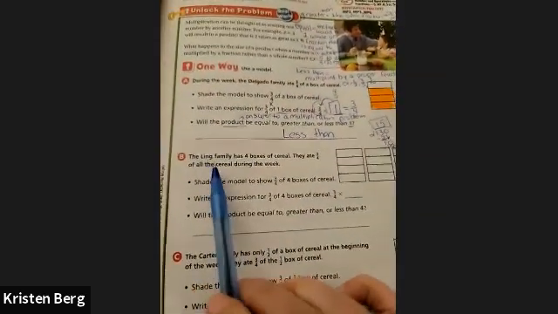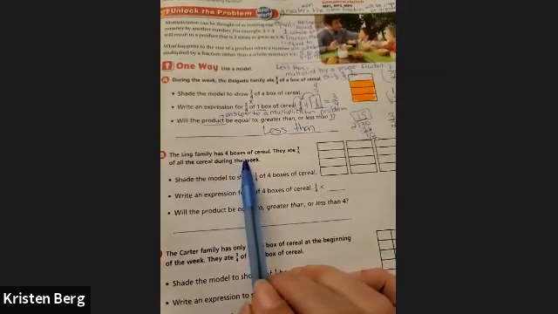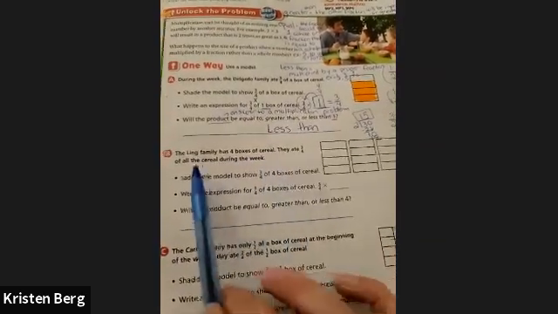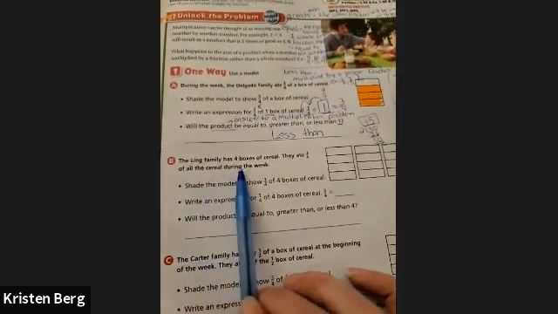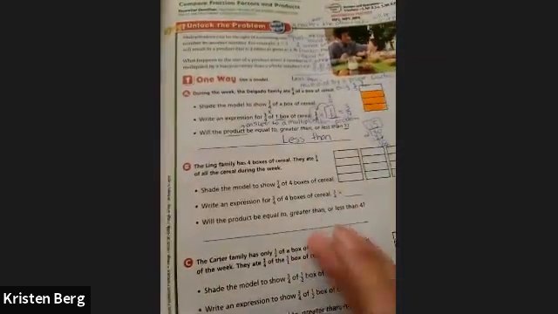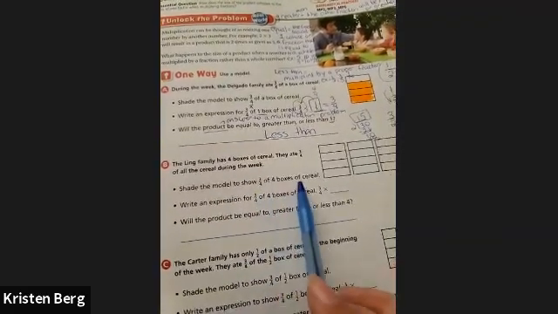All right, now it says the Ling family has 4 boxes of cereal. They ate 3/4 of all the cereal during the week. Shade the model to show 3/4 of the 4 boxes of cereal.